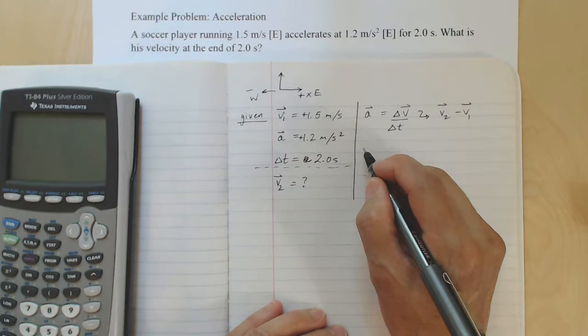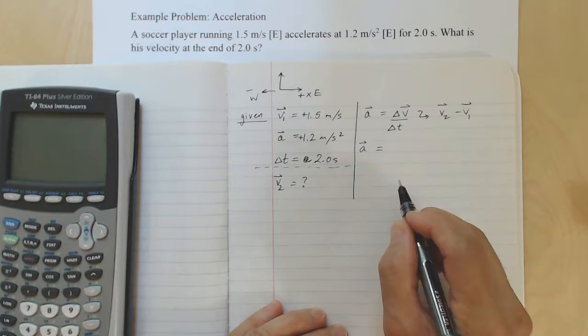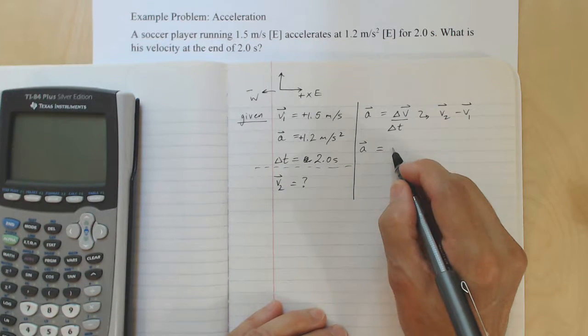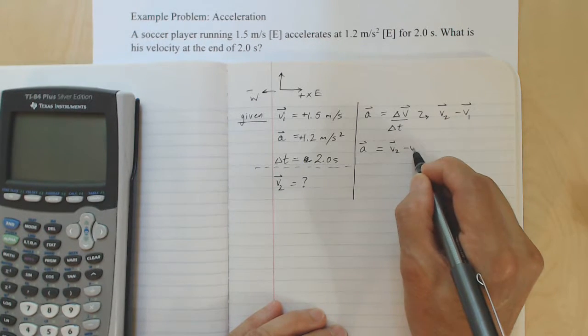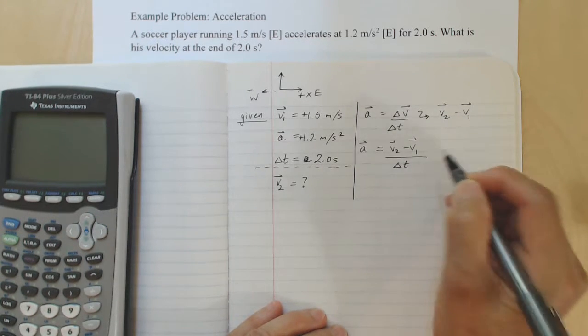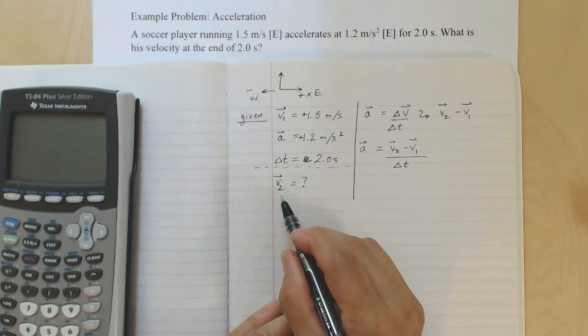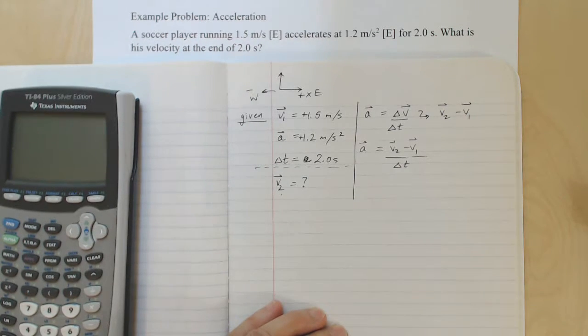What we're going to do is rewrite the definition of acceleration. We're just going to unpack or expand it: v2 minus v1 over delta t. And we now have what we need to find. We need to find v2. We have v2 in our equation.